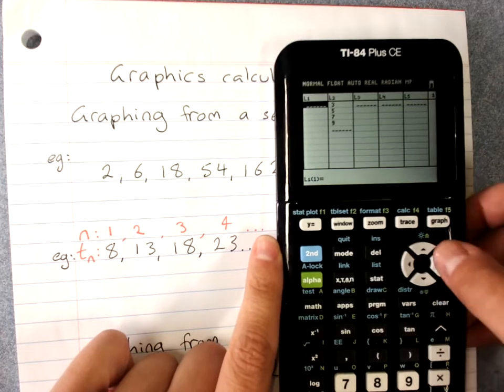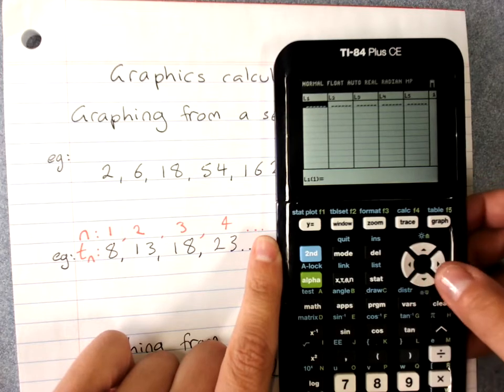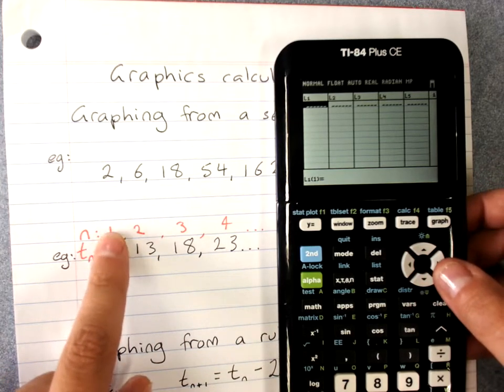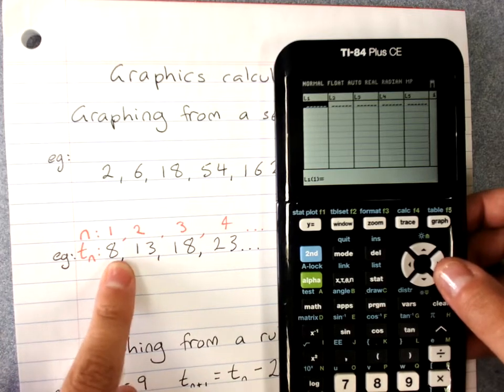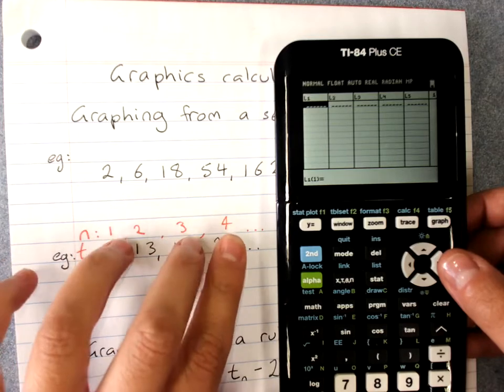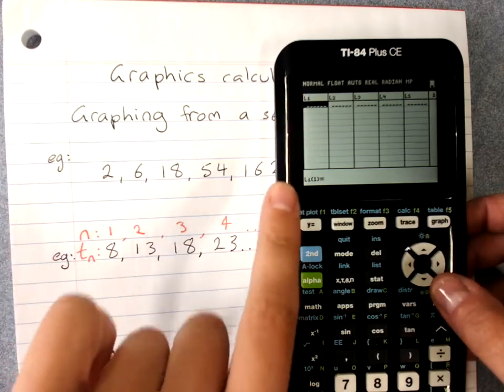And n, the position, is what the term depends on. The value of the term depends on the position that we're at. So n is our x, our explanatory variable.